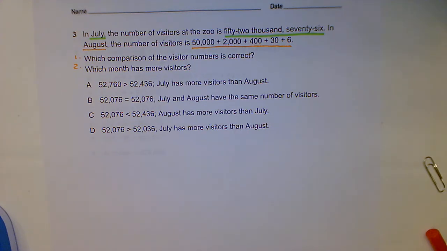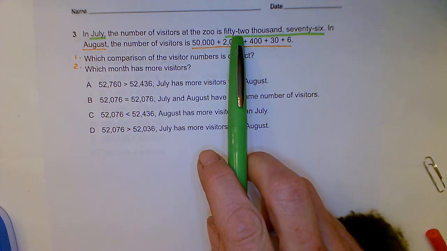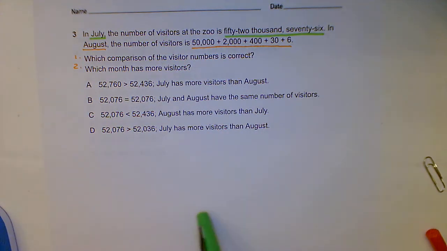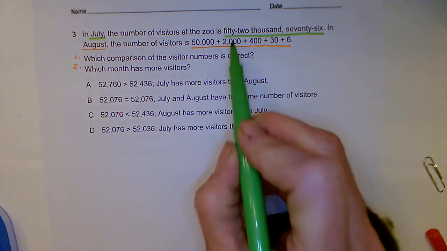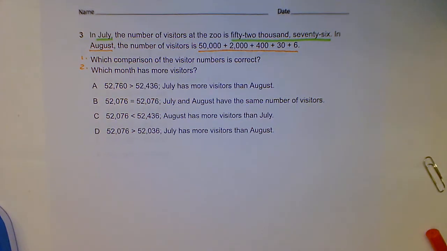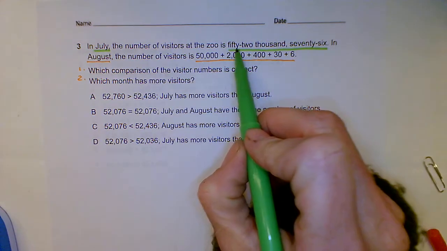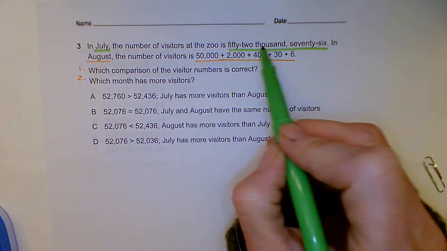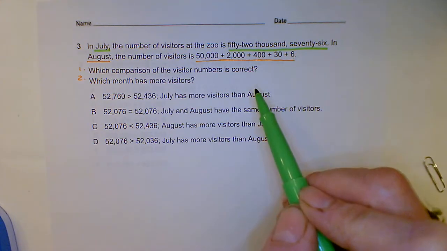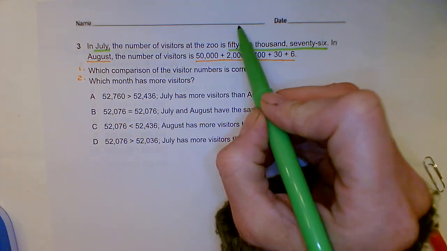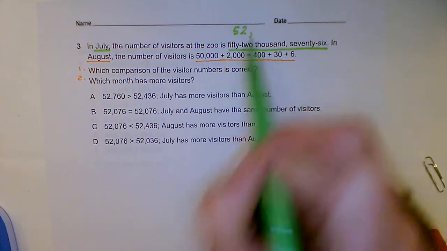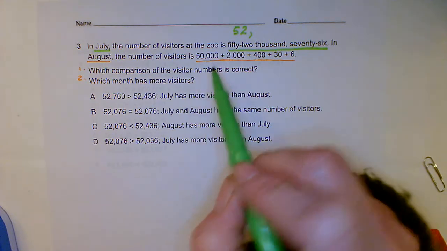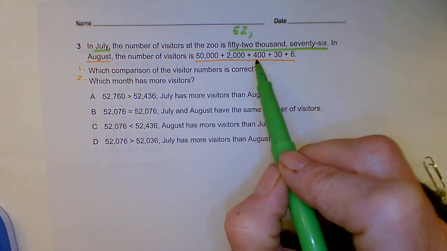So here we go. The first thing I have to do is take this number, 52,076, and I want to put it in standard form. So I'm going to do that down here. So actually, let me do it right above it. That's a perfect spot to put it. So 52,000. If I want to write 52,000, I know that that's going in the thousands period because I see a comma right here. So I'm going to write 52 and then put that comma to show that that's what's in my thousands period. It's not 152. It's not 452. It's just plain old 52.